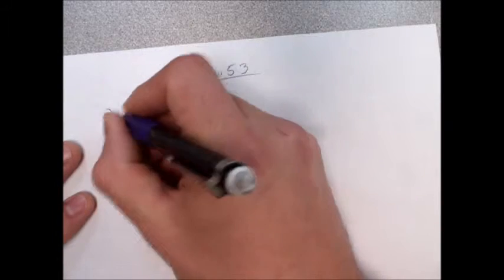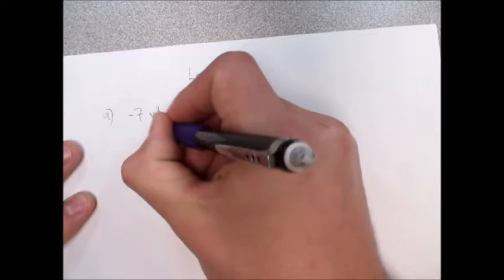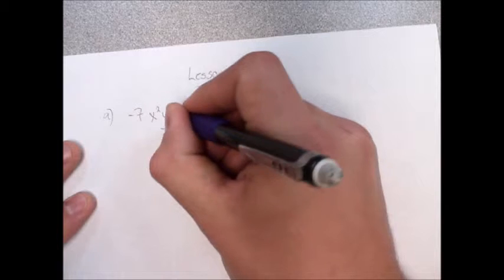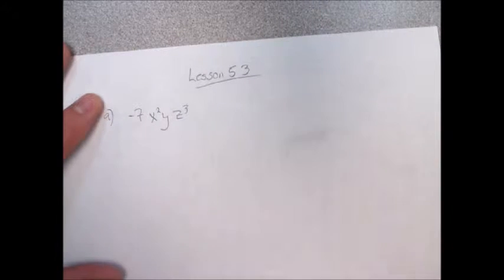Adding and subtracting polynomials. Basically, it's combining like terms with a little bit more to it, but we have to make some definitions first. So we're going to talk about degrees. The degree of a monomial, and we'll use the example that they have. Example A says negative 7 x squared y z to the third. To find the degree of this monomial, we simply look at the exponents on the variables.